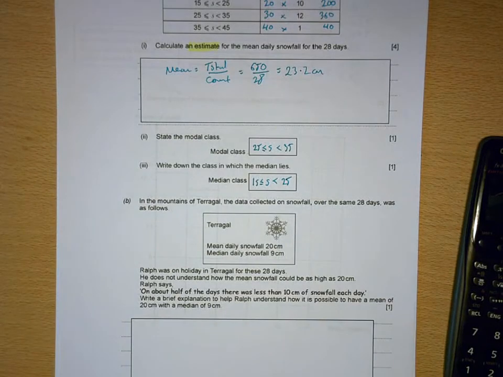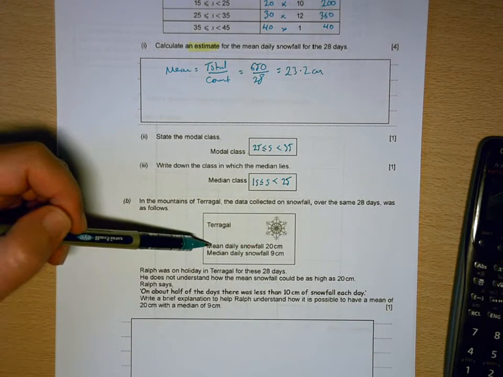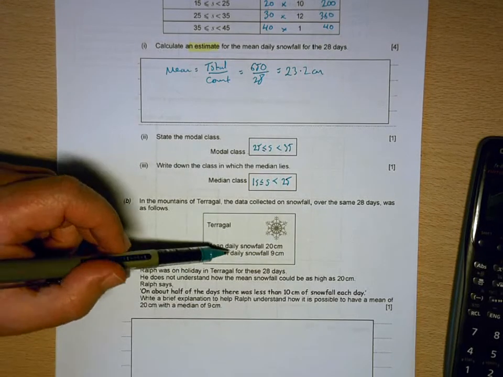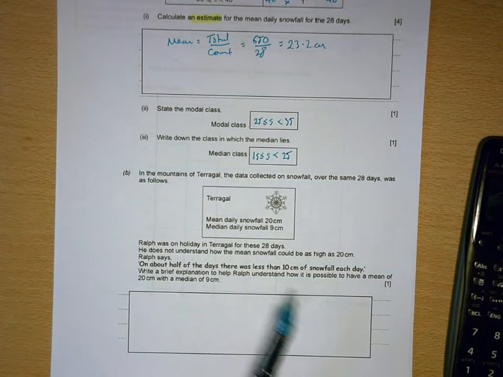In the mountains of Terragal, the data collected on snowfall over the same 28 days was as follows. So Terragal, the mean daily snowfall was 20 centimetres, but the median daily snowfall is 9 centimetres. Ralph was on holiday in Terragal for these 28 days.